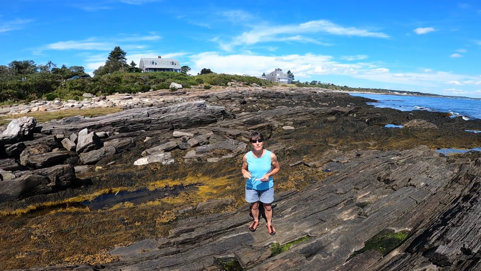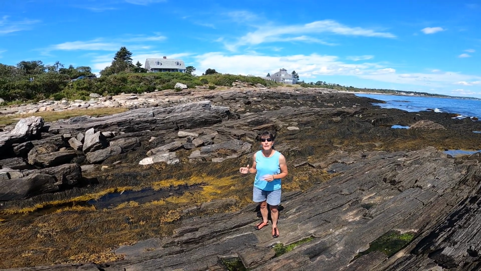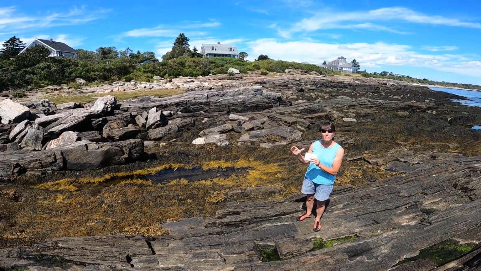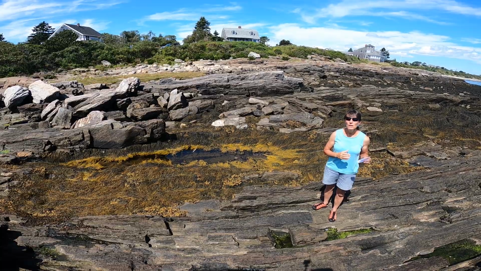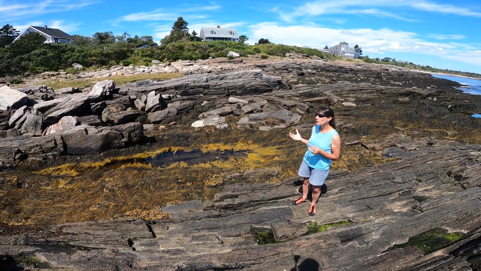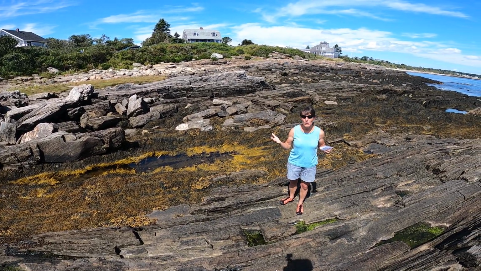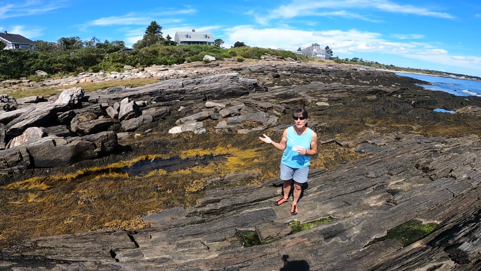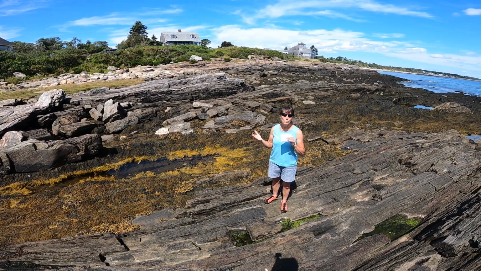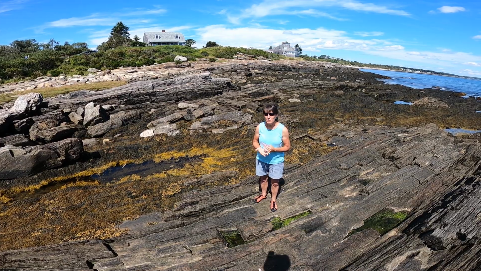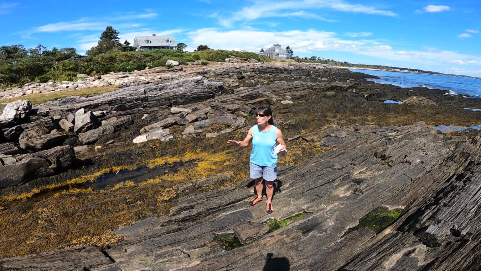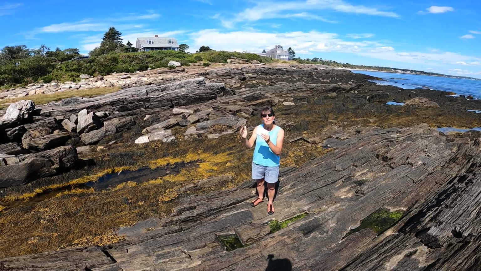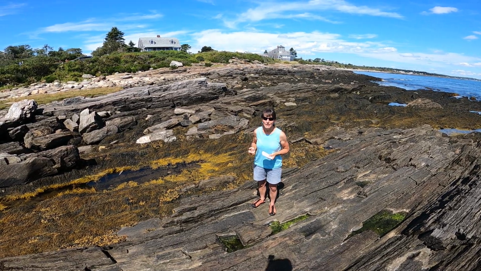So let's start with the definition. A tide pool is a pool of water left behind when the tide recedes. So we can have tide pools occurring on any substrata, and here we're going to be looking at Rocky Intertidal tide pools, but you can have them in mud, you can have them in sand, you can have them in the salt marshes.